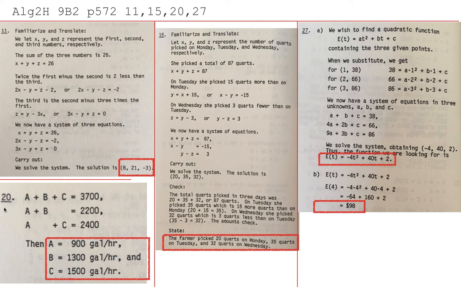Number 20, here's the A, B, and C. They get set up this way, and then when you solve them, you get these values. And that's the toy that she's playing with. X, Y, and Z for number 15.